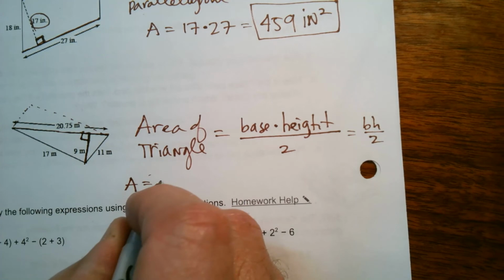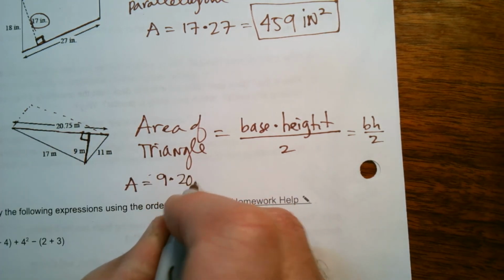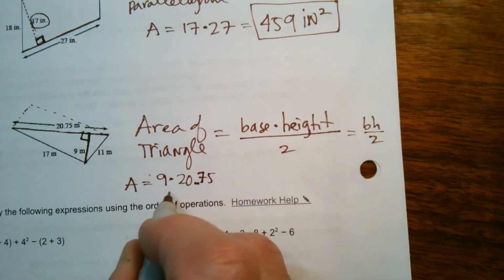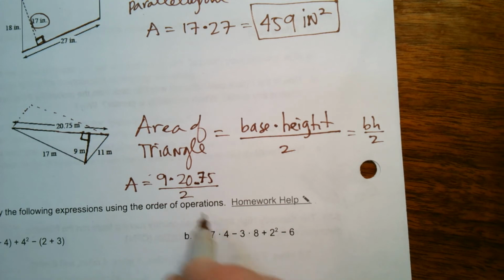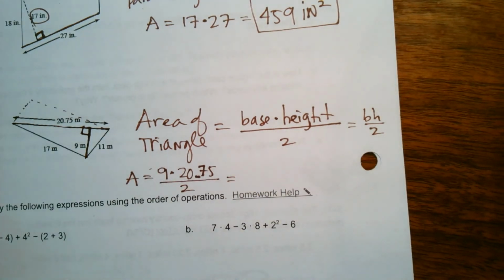So here's my area, and here's the math behind this one. I'm going to say 9, because that's my height, times my base, which is 20.75, and then multiply those and then divide by 2.